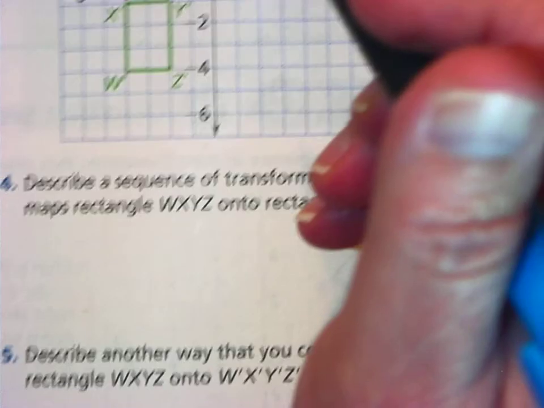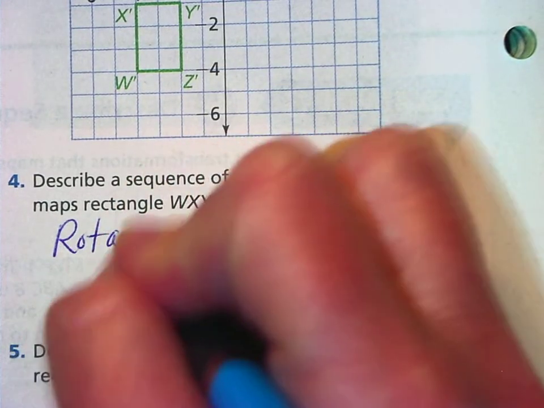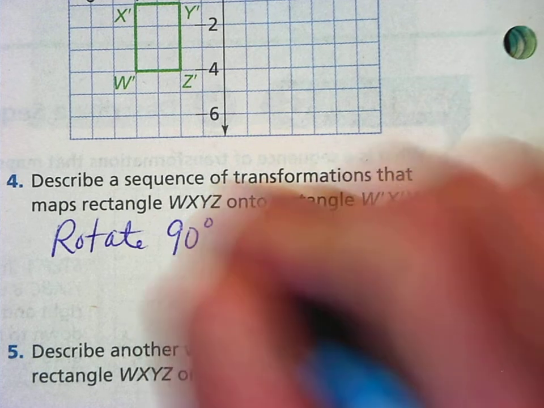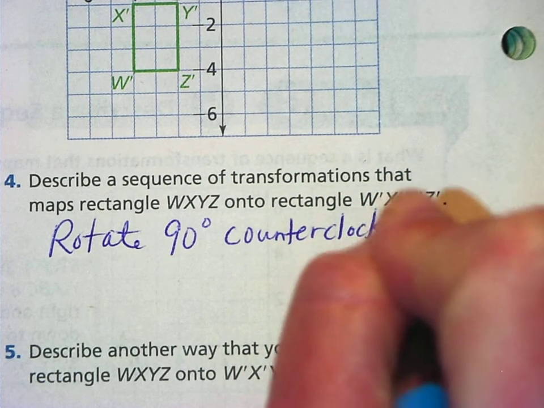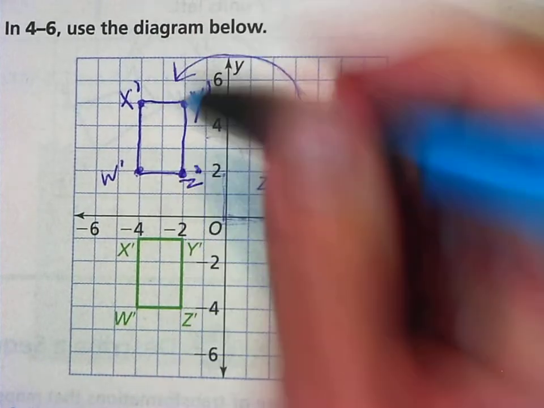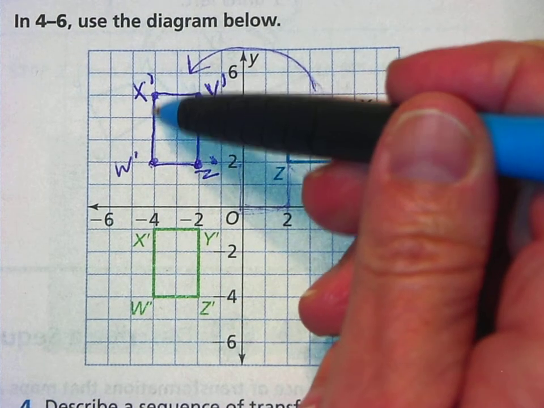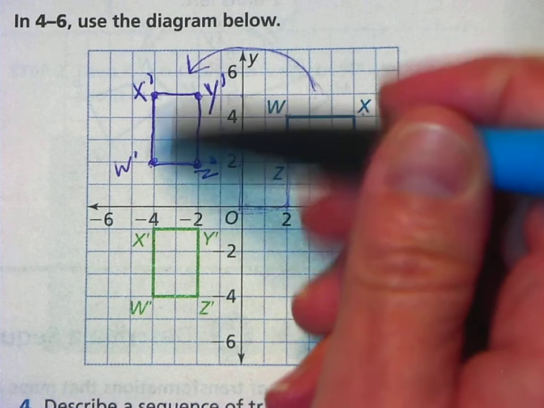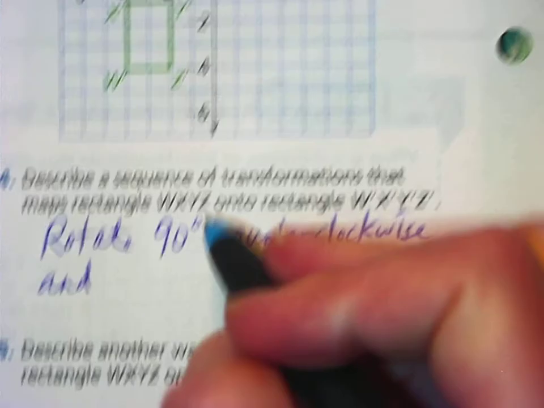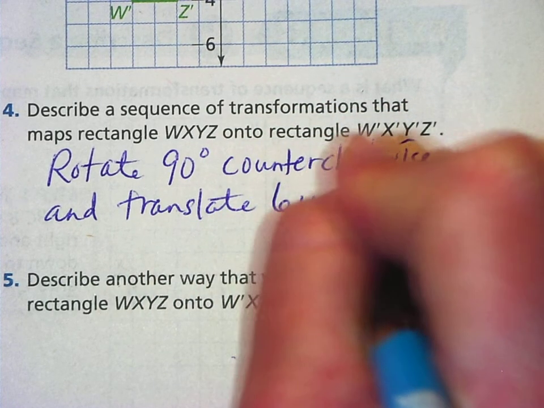Okay, so the sequence, when it says describe a sequence of transformations: first we rotated 90 degrees counterclockwise, and then we slid every single point down 6 units. 1, 2, 3, 4, 5, 6 units down. X will land on X prime. And translate 6 units down.